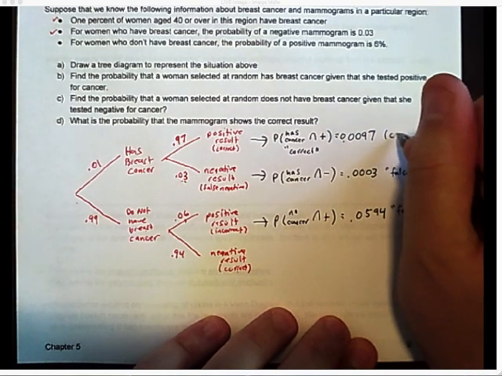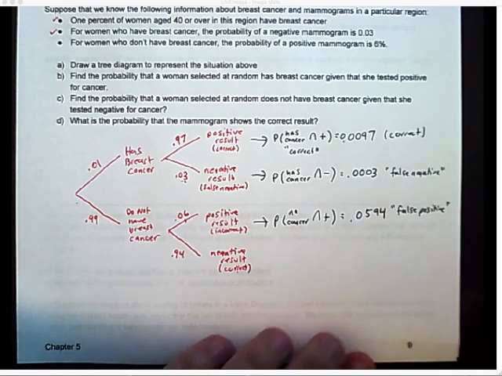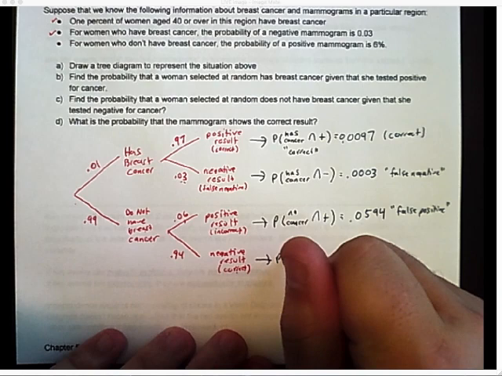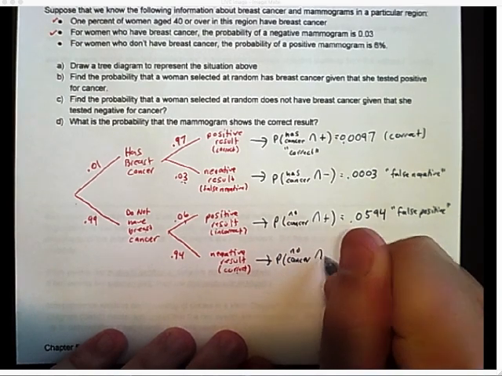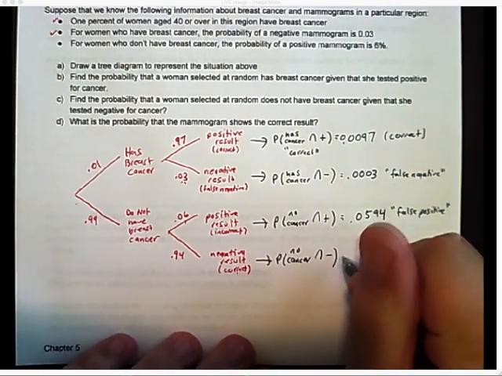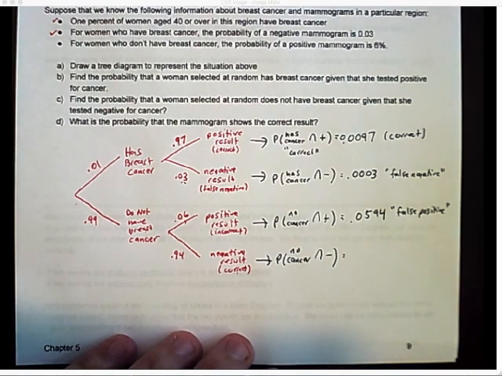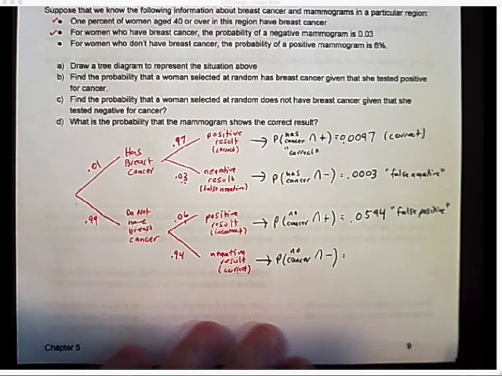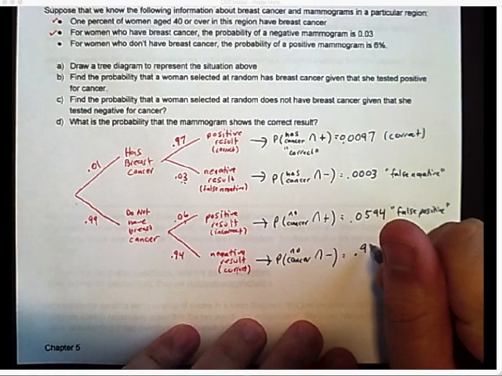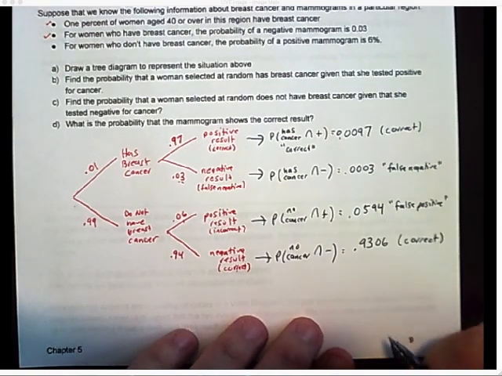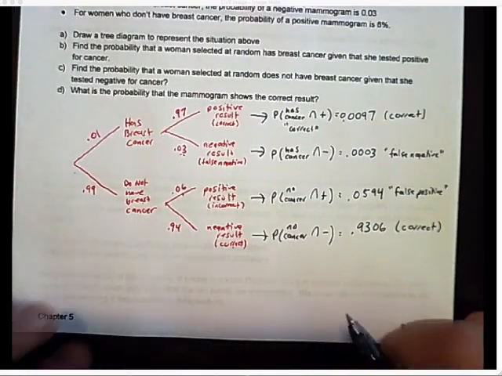Okay. This is a correct one. This would be the probability of a woman not having cancer and the test showing that she's negative for cancer. Right, so 0.99 times 0.94, 0.9306. And this is a correct conclusion from the test. All right, so that's part A. Draw a tree diagram. We did that. All right, part B.